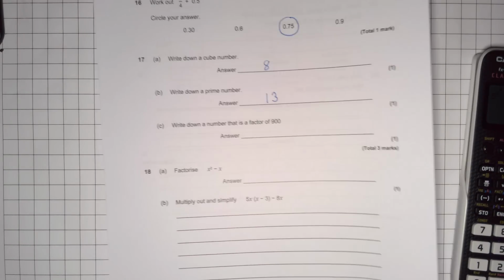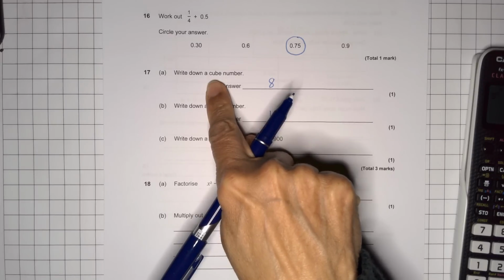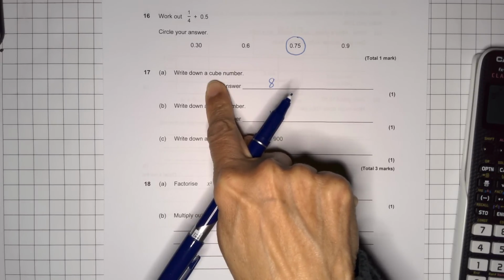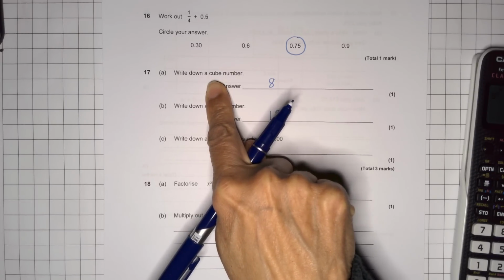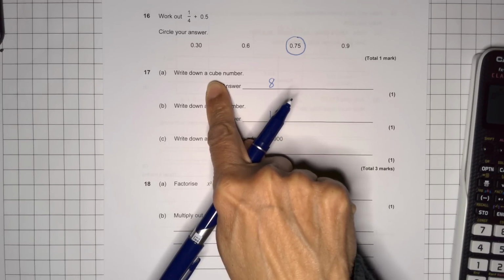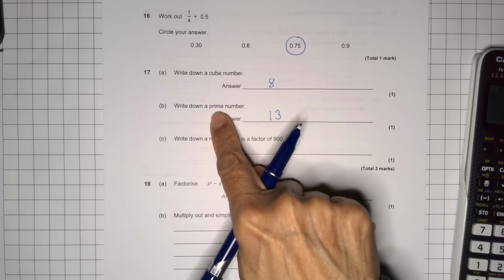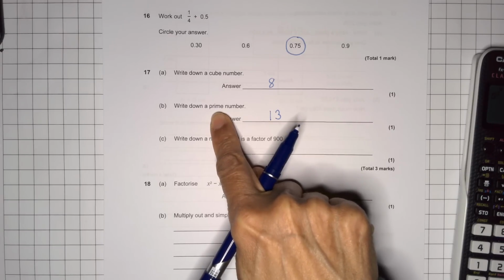It's a good idea to memorize them. I would definitely know the first 5 cube numbers: 1, 8, 3 times 3 times 3 is 27, 4 times 4 times 4 is 64, 5 times 5 times 5 is 125. And prime numbers, I'd learn and memorize the first 20 prime numbers, or at least the first 10.